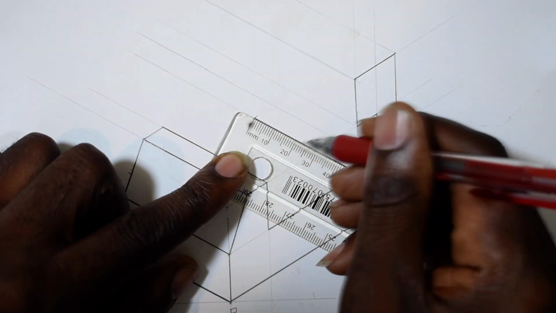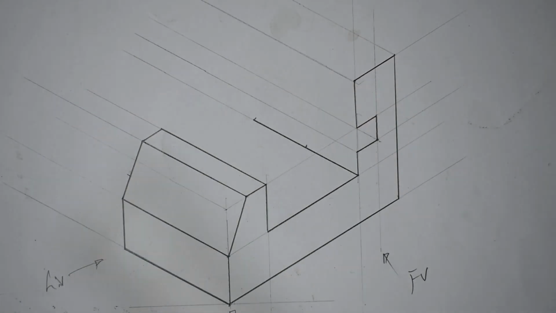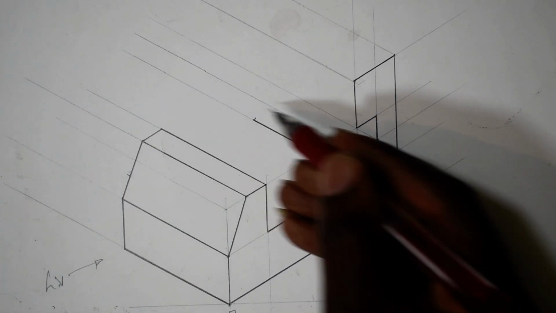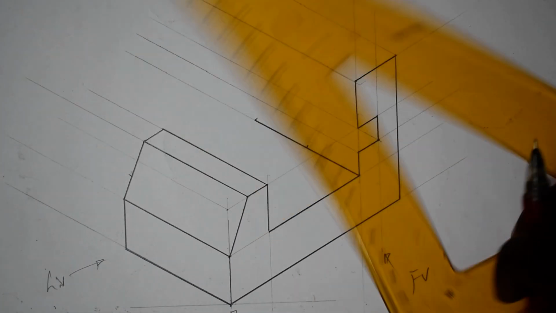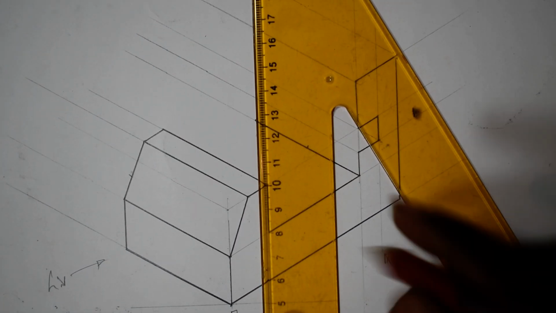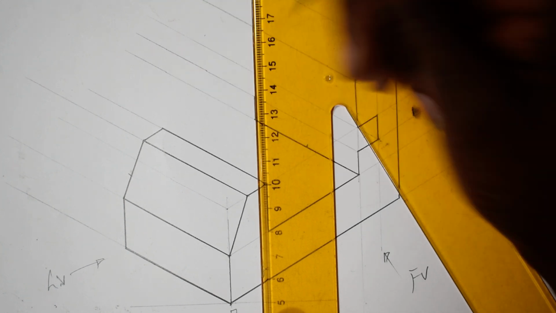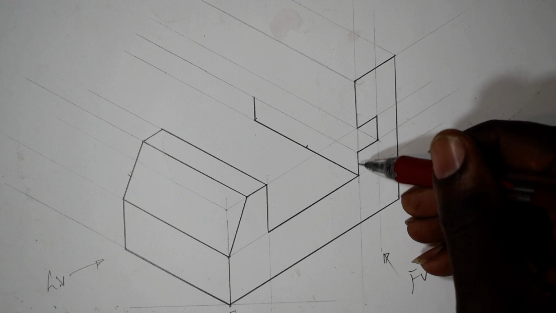So let me mark the half of 50, which is 25. Why? Because there is a hole there. You get it? So now I cannot measure 50 since I'm having my set squares with me. So I'll simply construct it vertically up. You understand? Which is in line with this one, prior to this one.